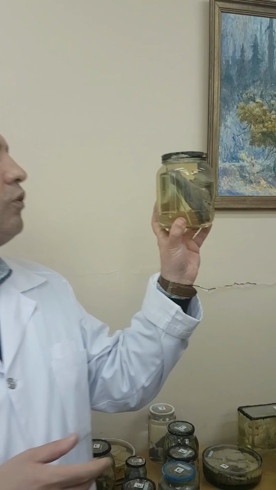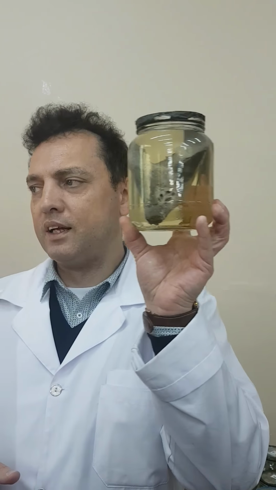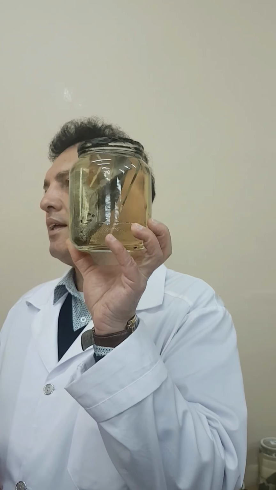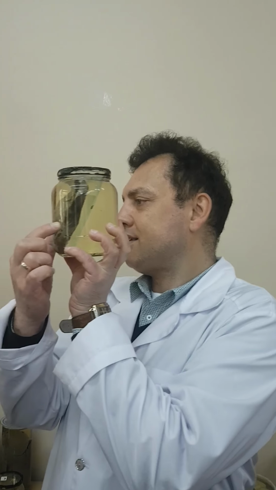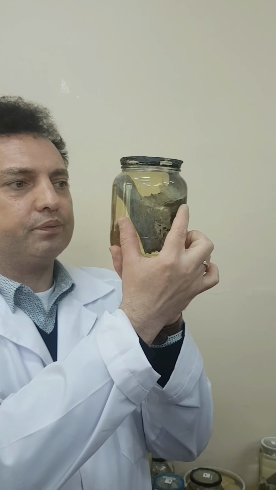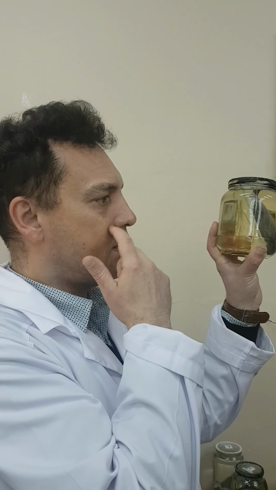Shigella dysentery. Next gross preparation, hemorrhagic infarction of lung. Hemorrhagic or red infarction of lung. Better to say hemorrhagic infarction. In this container there is a lung, and at the incision you can see a wedge-shaped or triangular focus with dark red color. Can you see it? Yes. Hemorrhagic infarction of lung.